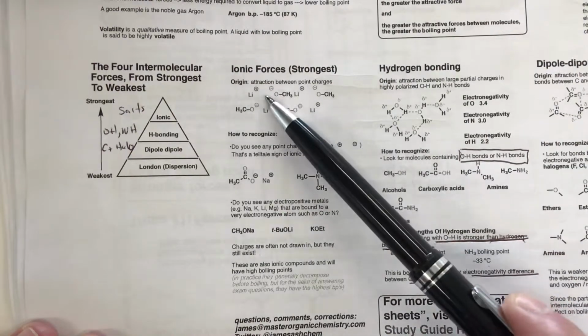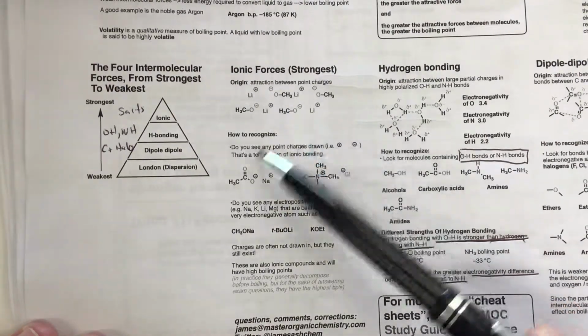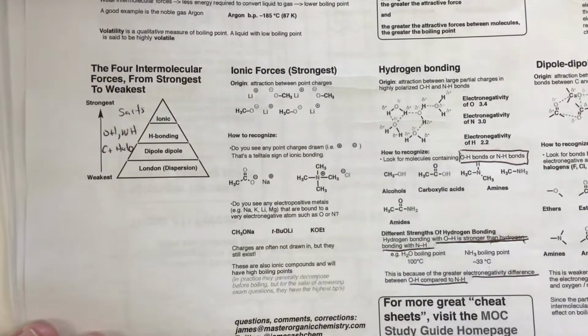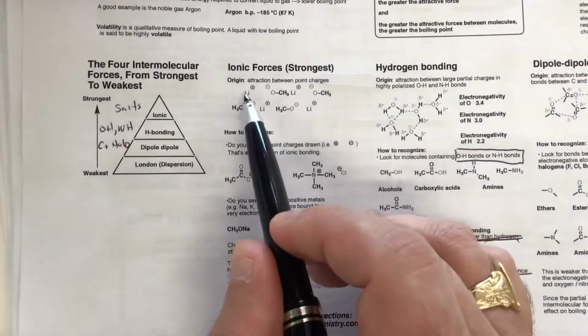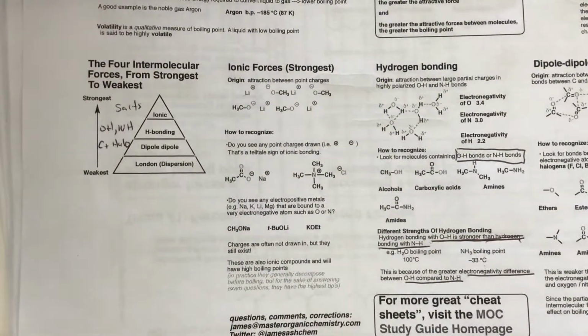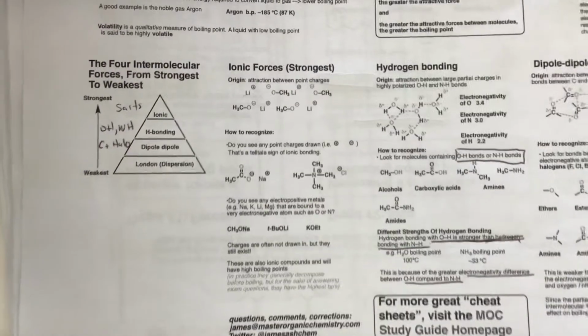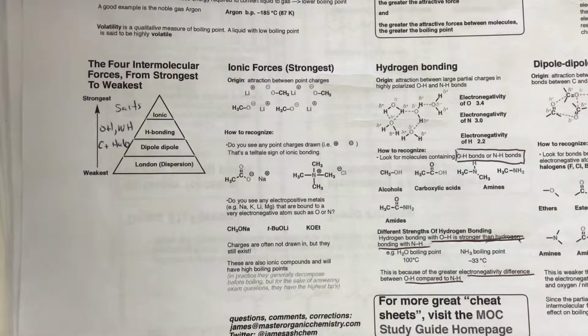So if you've got positives with negatives like this, especially where you've got a metal and non-metal, you are going to have some sort of ionic bonding. So lithium is your classic group 1 metal, and it's going with the non-metal. It's going to have strong ionic forces, right?